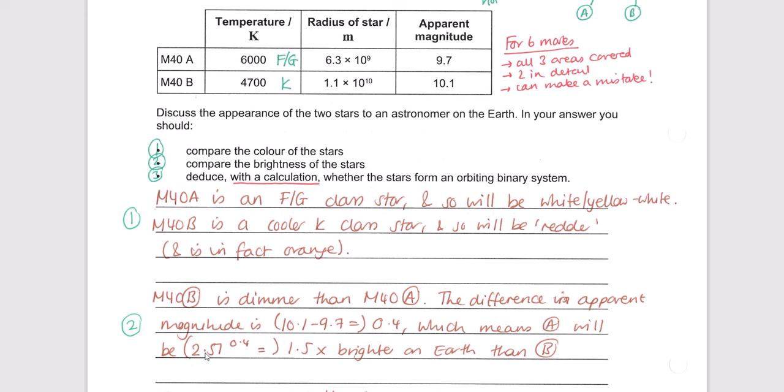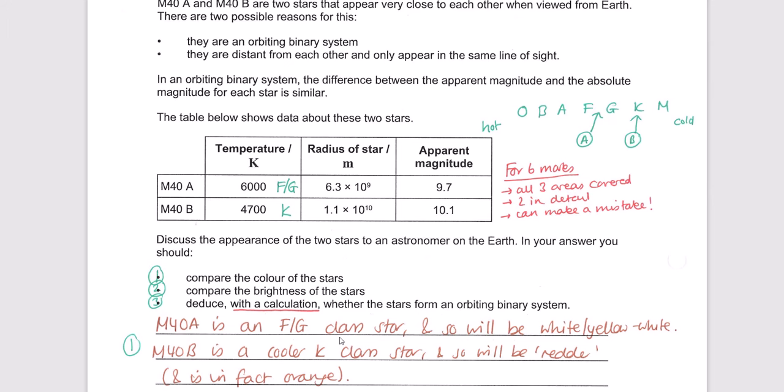So A is going to be 2.51 to the x, which is 2.51 to the 0.4, which equals 1.5 times brighter on Earth than B. But we now need to do the hard part, which is deducing with a calculation whether the stars form an orbiting binary system.